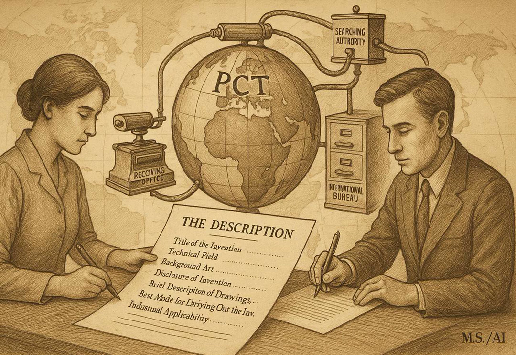Then, background art. This is where you talk about the existing technology. What's already out there? What are its problems or limitations? You're basically explaining why your invention is needed. Context. Okay, makes sense. Laying the groundwork. Exactly. After that comes the disclosure of invention, or maybe more commonly, summary of invention. This is really important. You state the technical problem your invention solves, and then you clearly explain how it solves it. It's a summary, yes, but it needs the core idea, the inventive concept and its advantages.